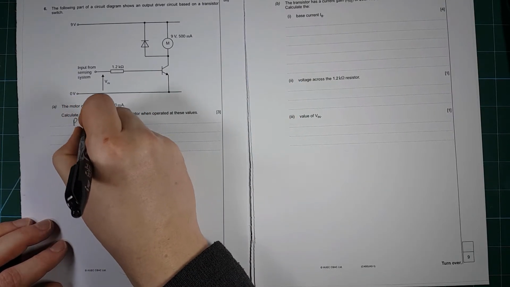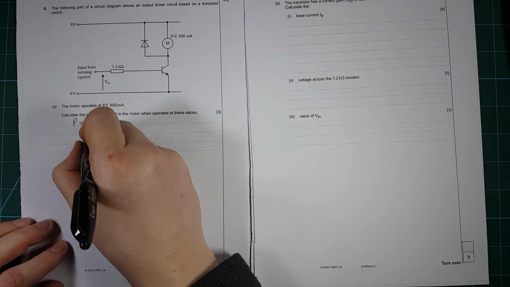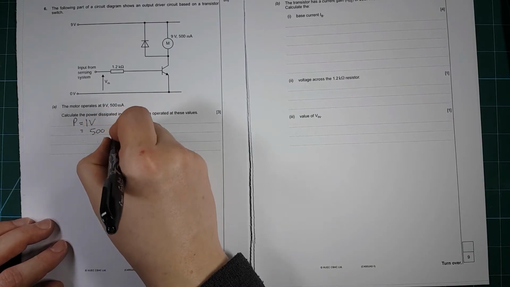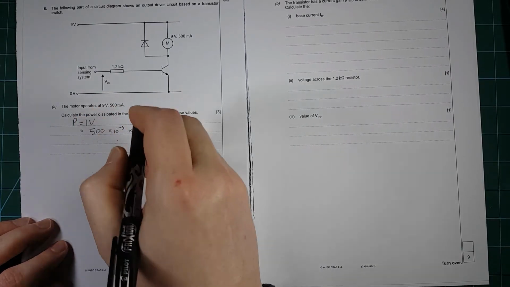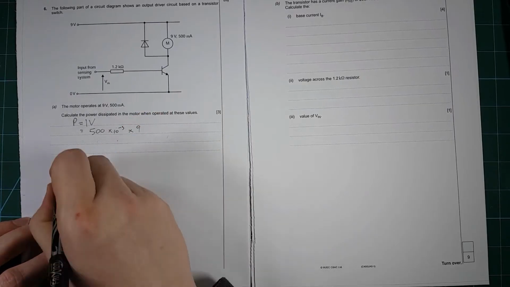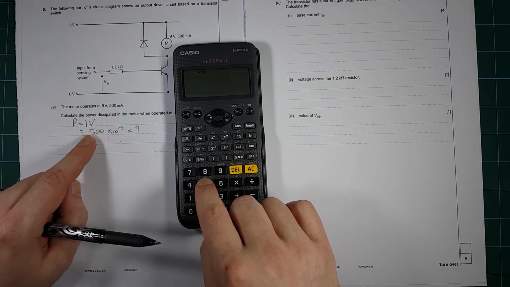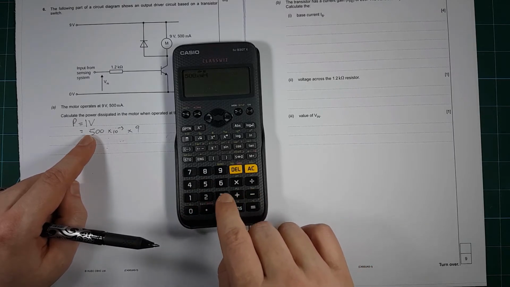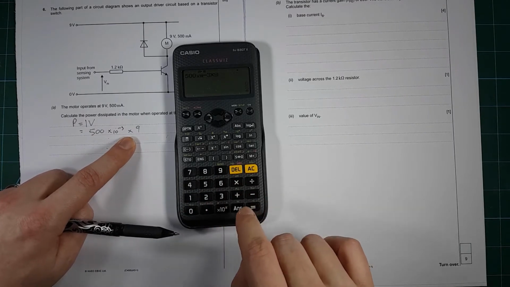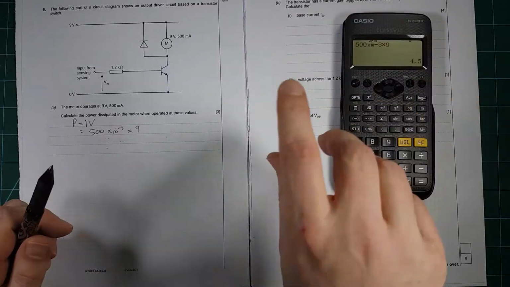So P is equal to I times V. So the current is 500 times 10 to the minus 3 times the voltage, which is 9 volts. Put that in a calculator. You can do this one in your head, because that's just a half. But 500 times 10 to the minus 3 times 9 is 4.5. So it's 4.5.